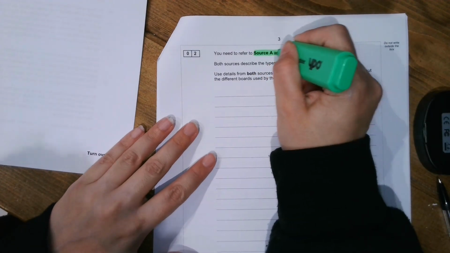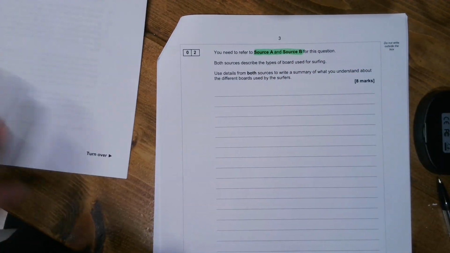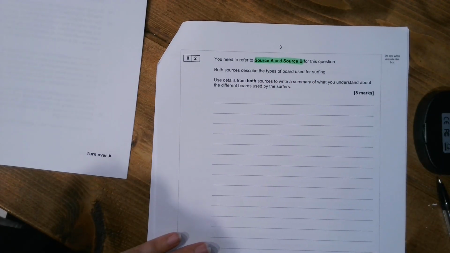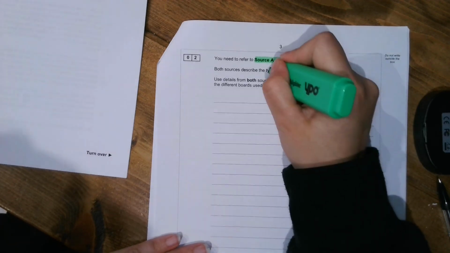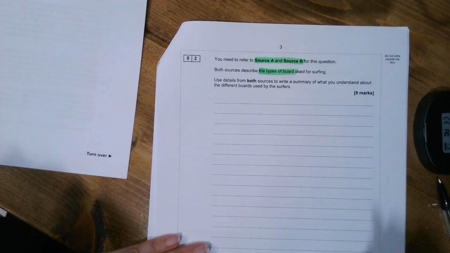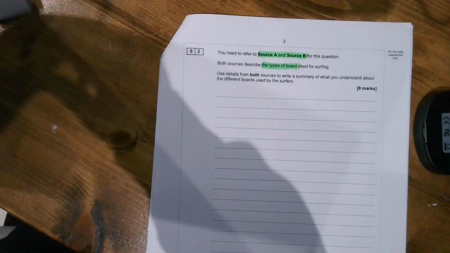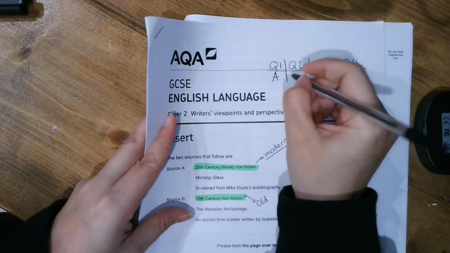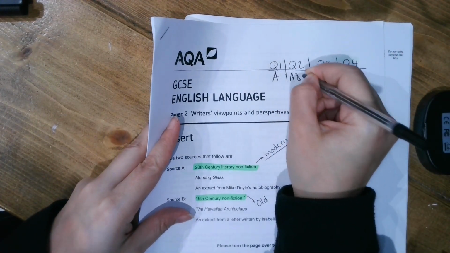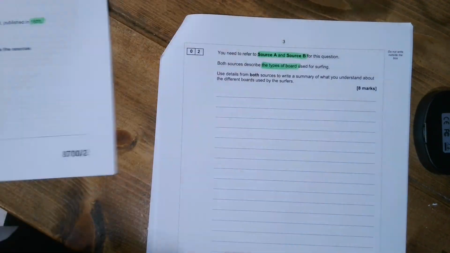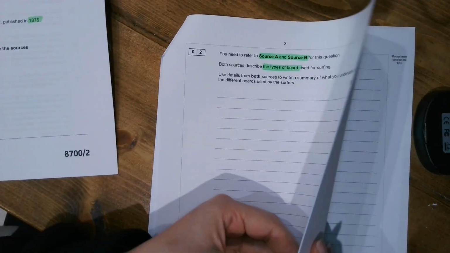Now, I always know this. I know that that's the case. Both sources describe the types of boards. Also, this is about the types of boards used for surfing. So, I'm just going to go to the front. I'm not going to read the source yet, of course. But I'm going to put that for this one. I need A and B. Okay, there you go. All right, let's go to question 3.